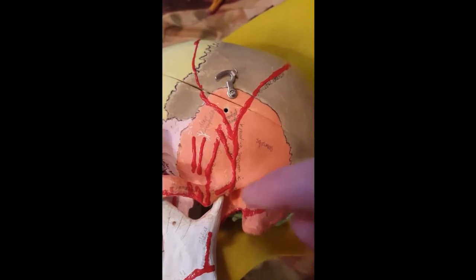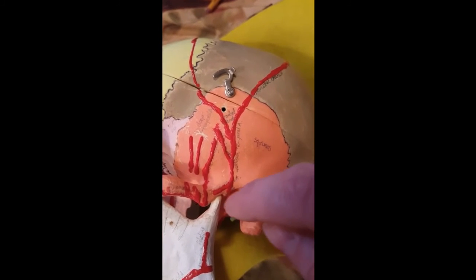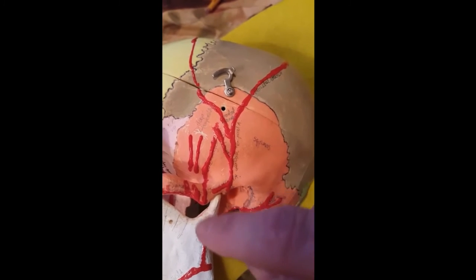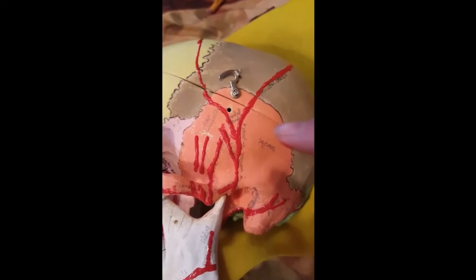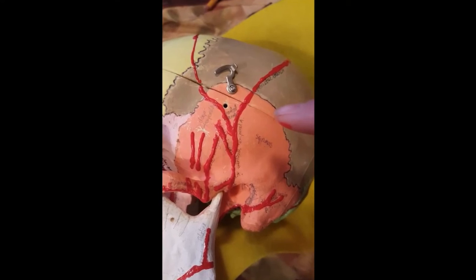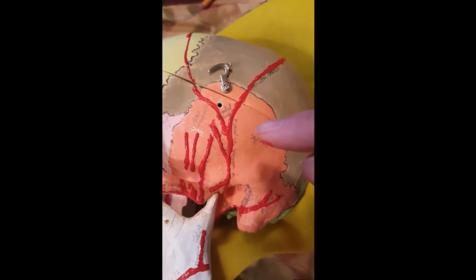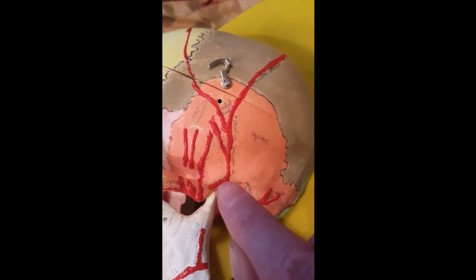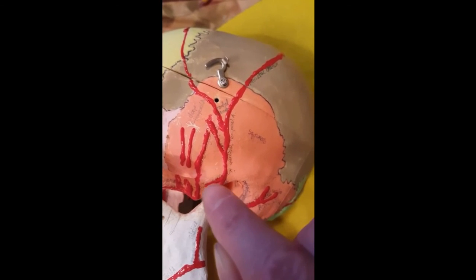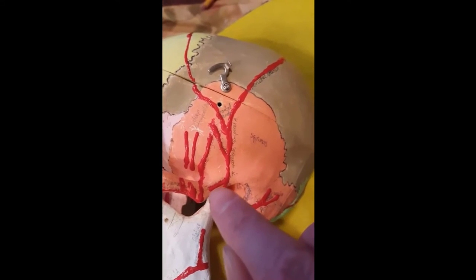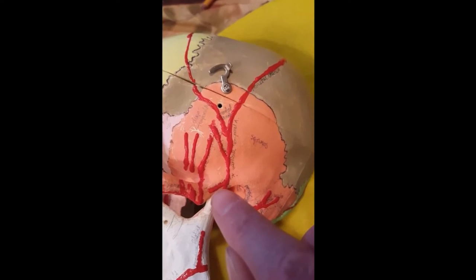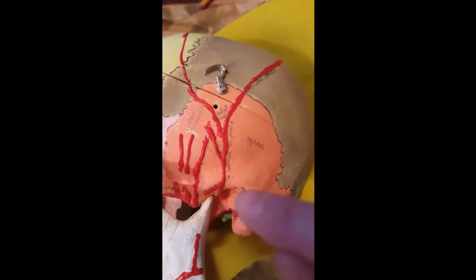So it actually arises within the parotid salivary gland here, and is sometimes visible under the skin in the temporal region. The superficial temporal artery branches include the transverse facial, right here, this little guy, which supplies the parotid gland duct and nearby facial tissues.